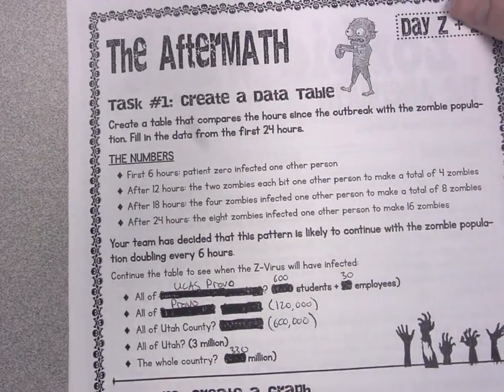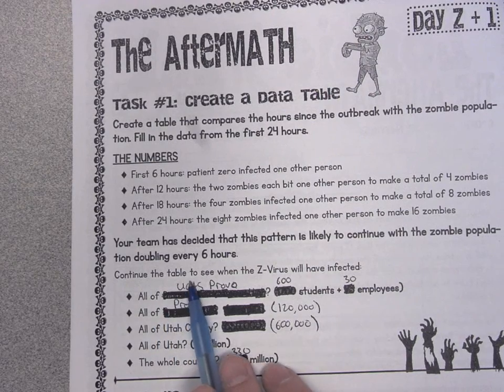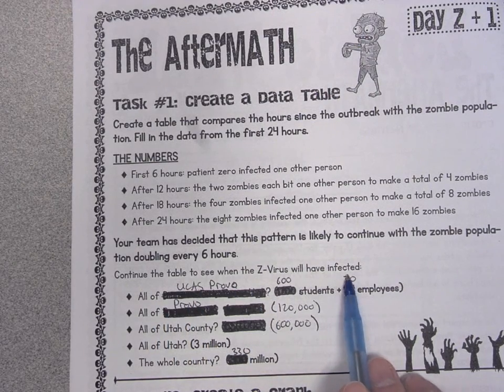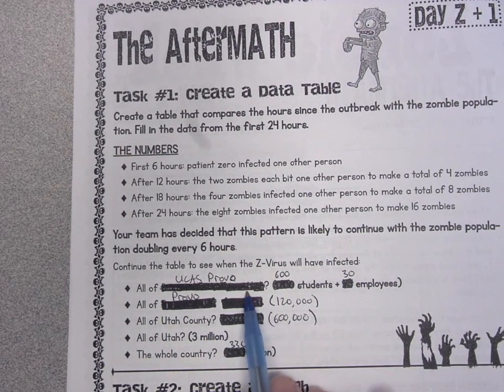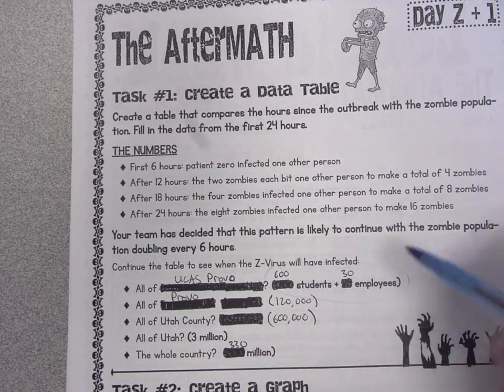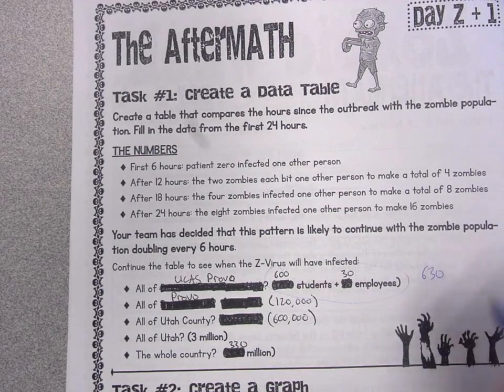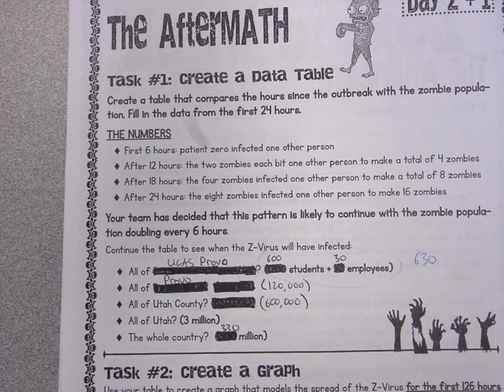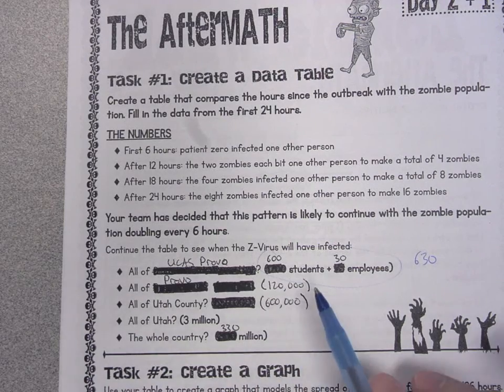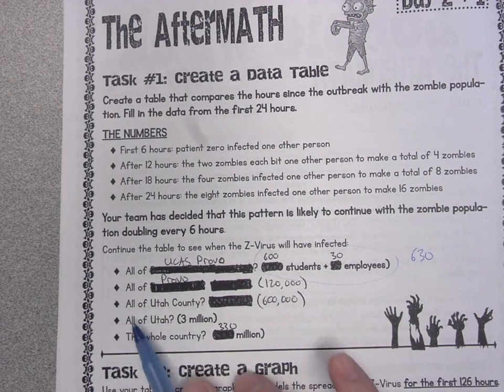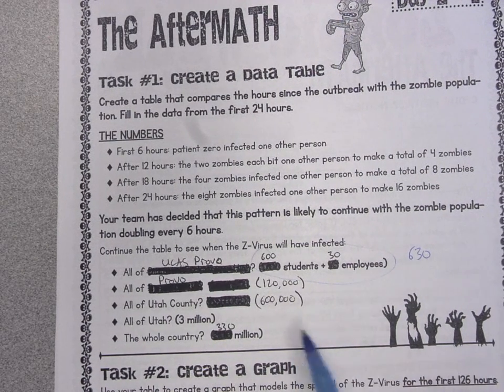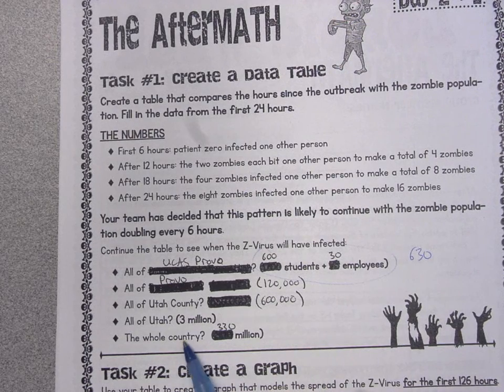Okay, so it says, continue the table to see when the Z virus has infected all of UCAS, which is about 630 people total. When it's infected all of Provo, which is about 120,000 people. When it's infected all of Utah County, which is about 600,000 people. When the zombie virus has infected all of Utah, 3 million people, and then the whole country is 330 million. So going back to our chart, we're looking for these key numbers.